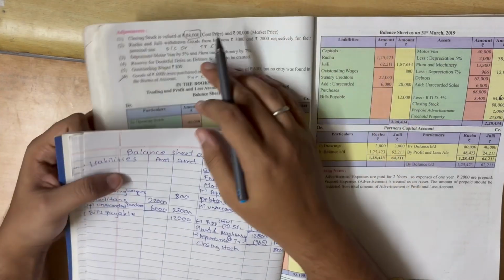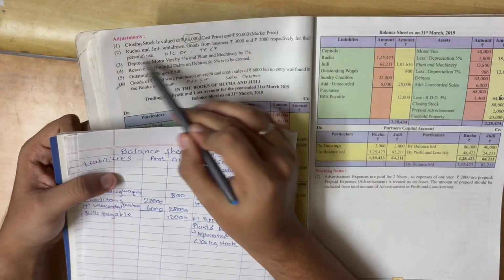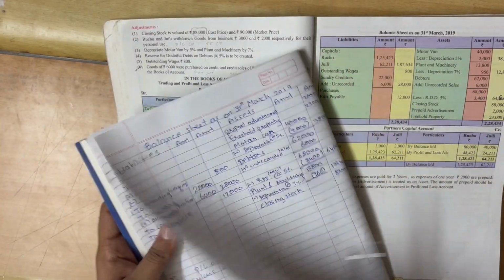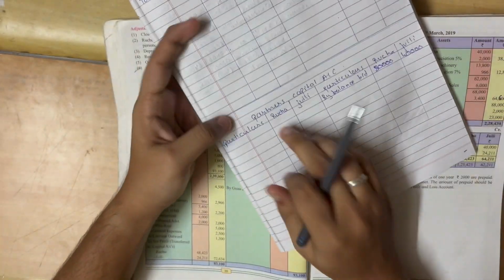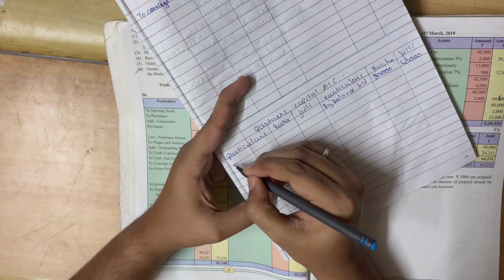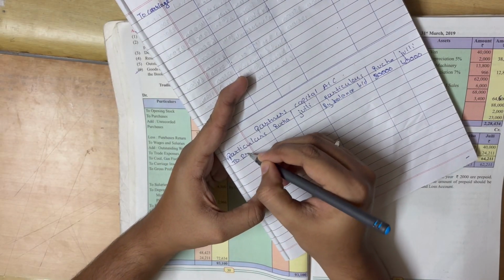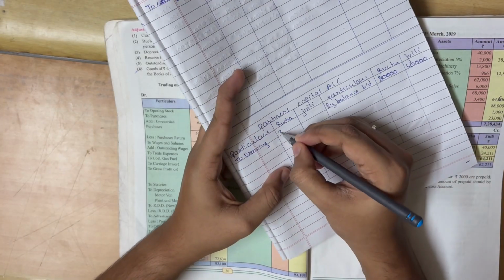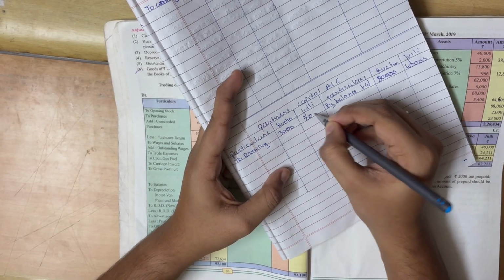Second adjustment is given that Julie and Ruchi have taken goods, so they have made drawings. First entry will come in the partners' account. On the debit side we will write drawings: Ruchi has taken 3,000 and Julie has taken 2,000.